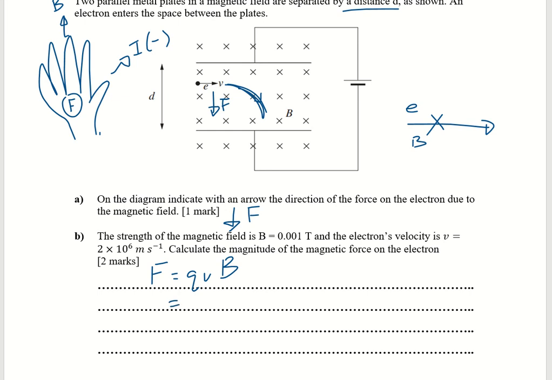where q is the charge of an electron. Now you do need to use your data sheet to find out the charge of an electron. In this case, it is that. Because it says just to calculate the magnitude, I don't need to put in a direction. So you can just substitute in the number, like so, minus 19, at a velocity of 2 times 10 to the power of 6, and a magnetic field strength of 0.01 Teslas.